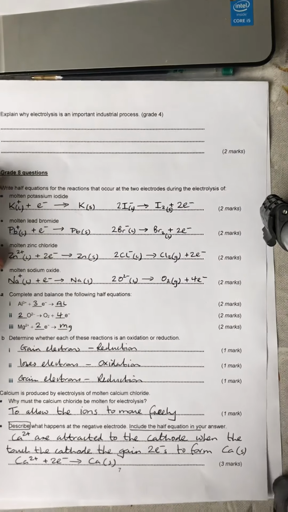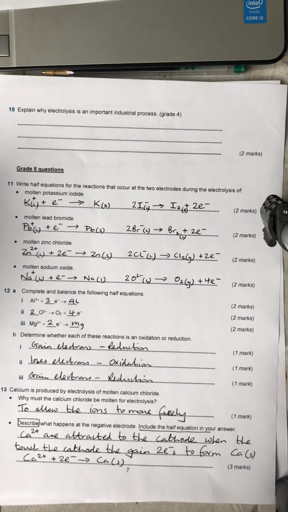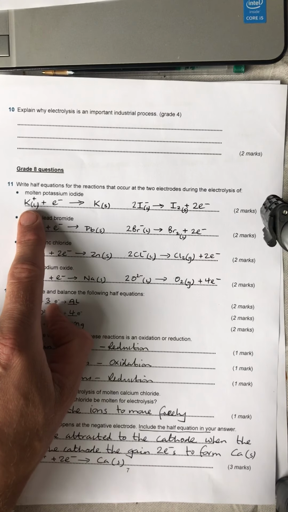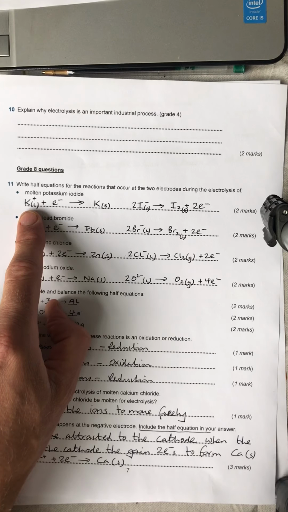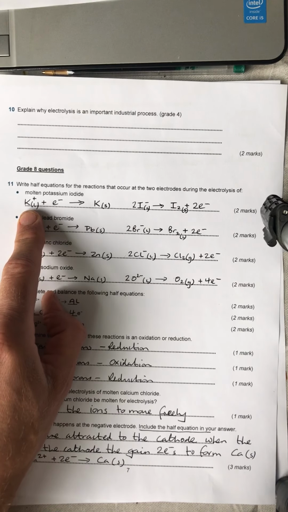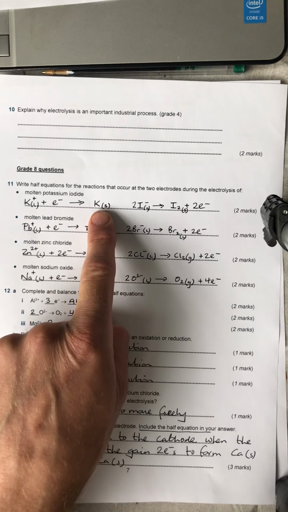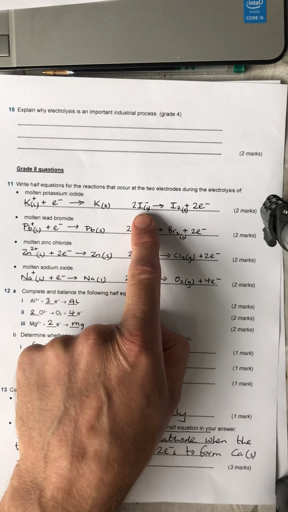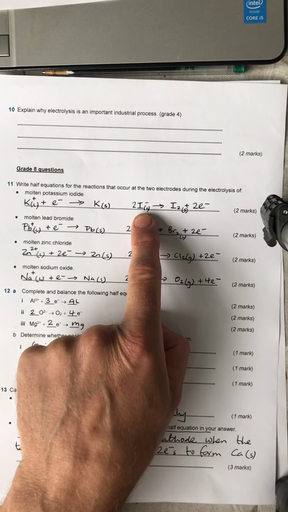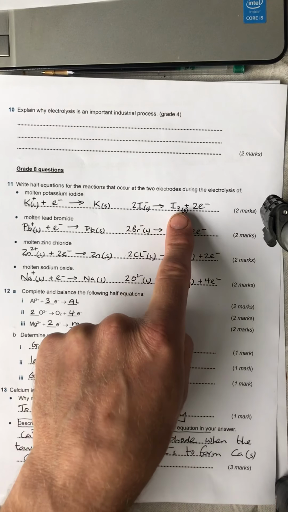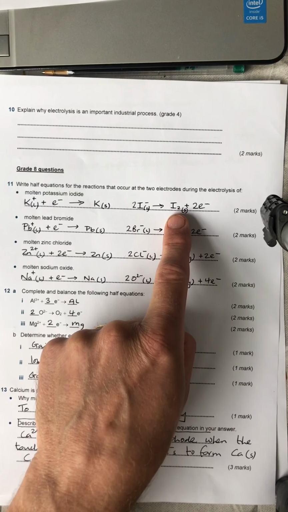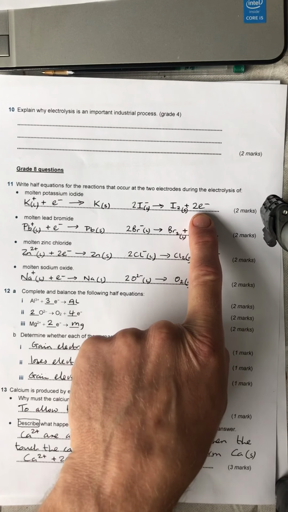Okay, question 10 has already been answered on the foundation video, so we'll move on to 11. Half equations for the following reactions. Molten potassium iodide. So potassium is a metal, so it's in group 1, so it's got a single positive charge. It will be a liquid because it's molten. It gains an electron to produce potassium. Iodide ions, which are also liquid because they're molten, produce the diatomic molecule iodine, and it loses 2 electrons.